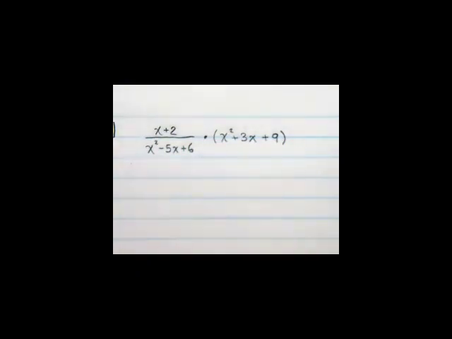All right. How does this one look different from the last one we just did? There's no denominator on the second one. Okay? Now, here's the good news. Anytime you have something that's not written like a fraction, you can make it a fraction. How can you do that? Just put a 1 underneath it. Right.